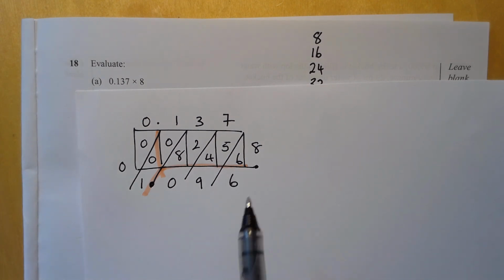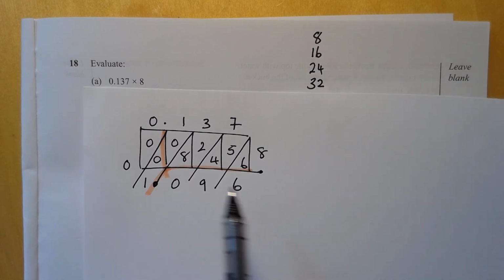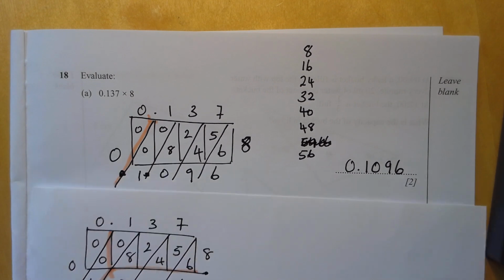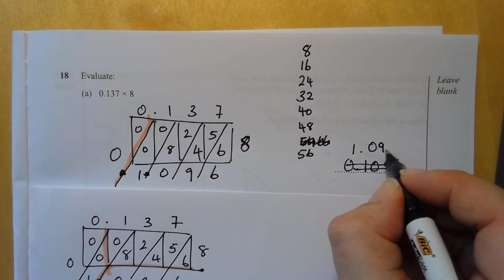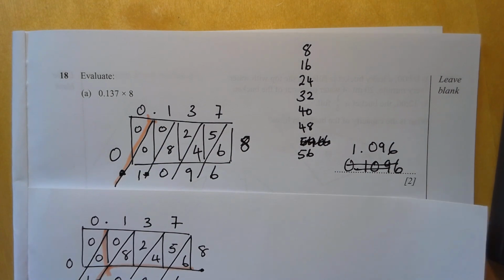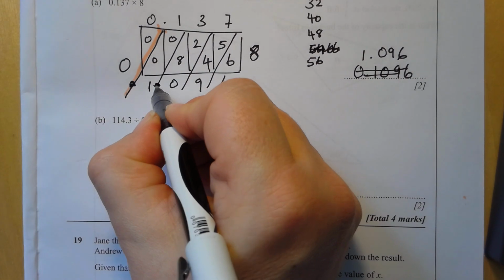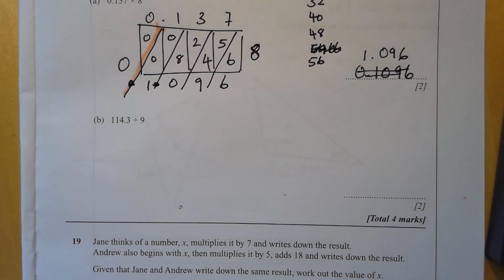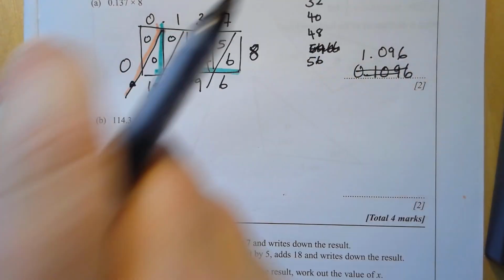Okay, a correction. I managed to get my decimal point in the wrong place. The actual answer is 1.096. So it's not this at all, it is 1.096. Moving on. So this is wrong, the decimal point should be here. This should have gone down. We should have traced that down to there, and that's where the decimal point is.